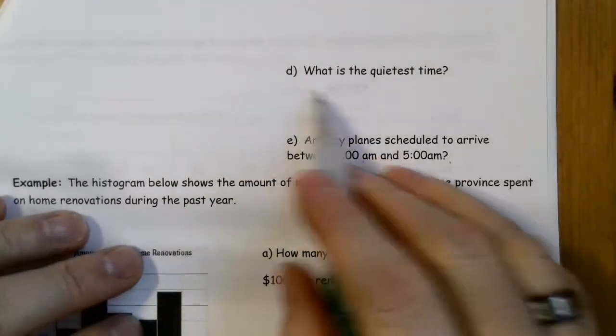There are a couple more questions we're going to ask here. Our next question says, what is the quietest time?